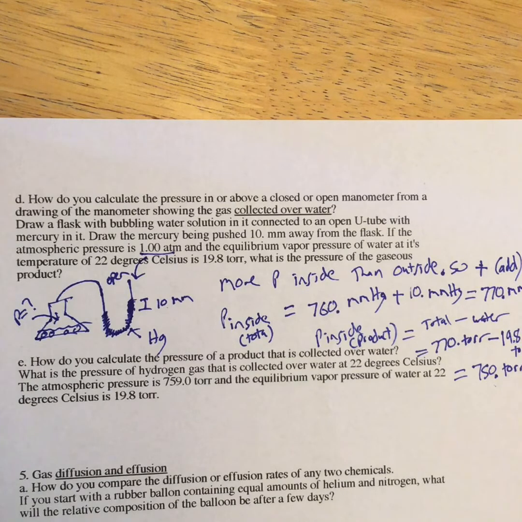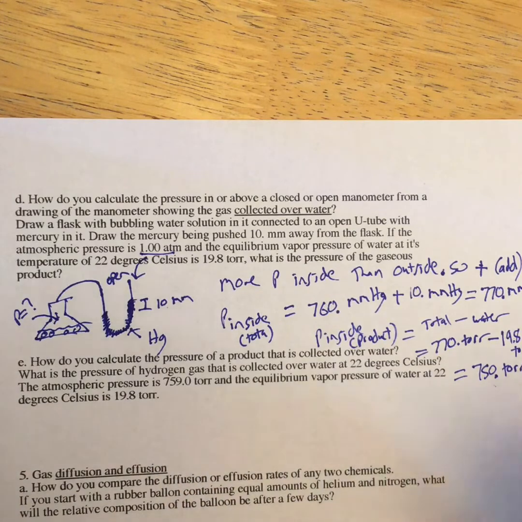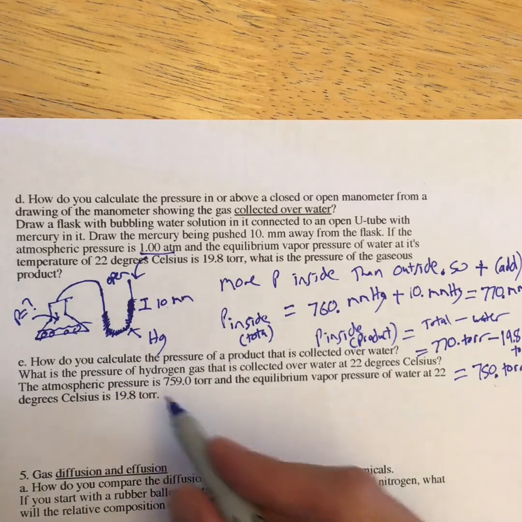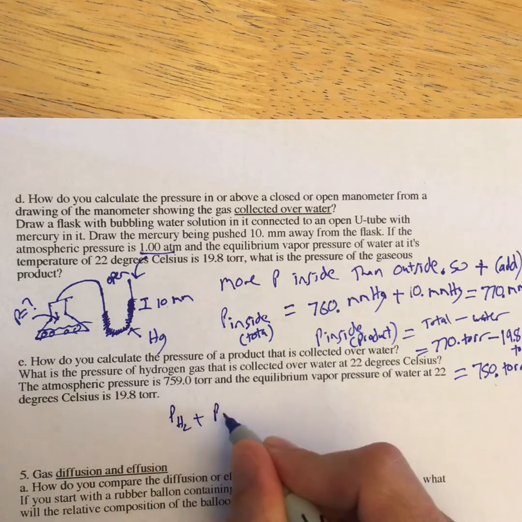Okay, this is just like the previous problem except shorter. It gives us atmospheric pressure, so it's collected over water. We want to know the pressure of just the gas, as if it were dry. When the gas bubbles through water, it gets wet, and then there's some pressure from water too.